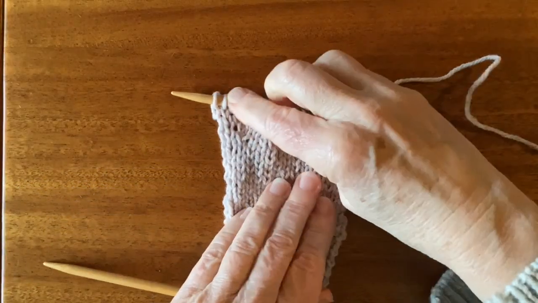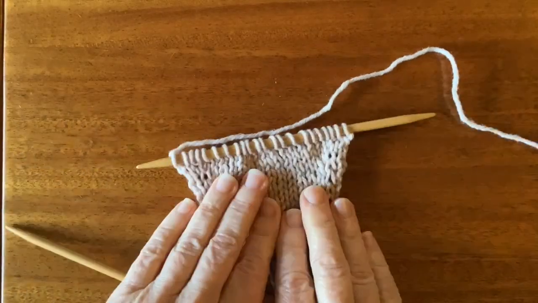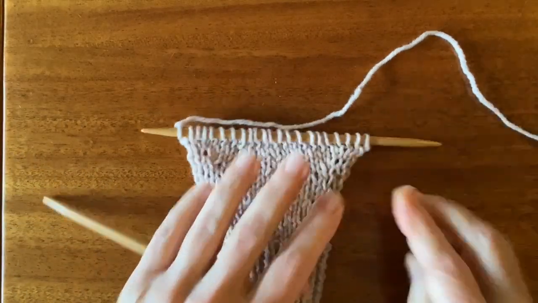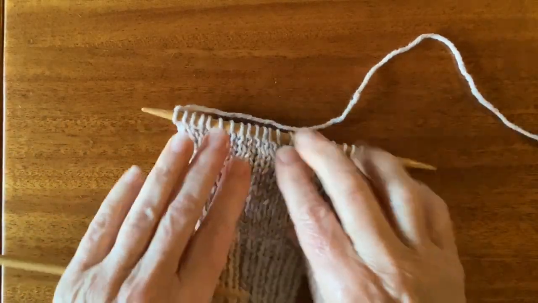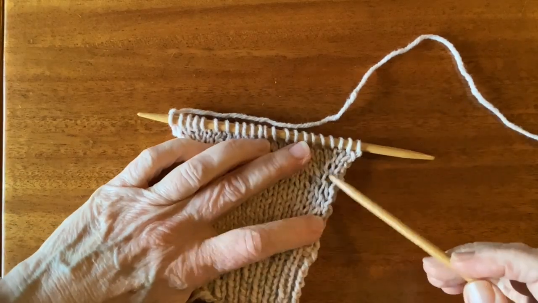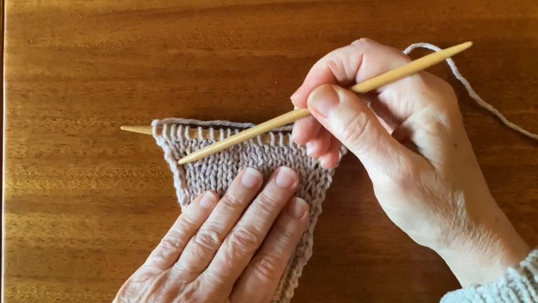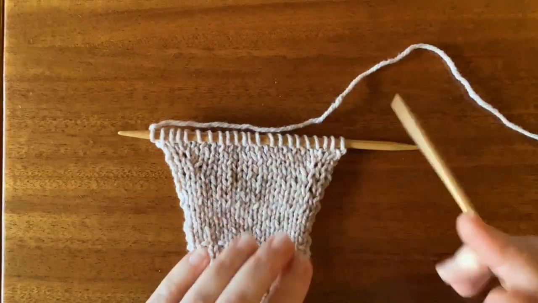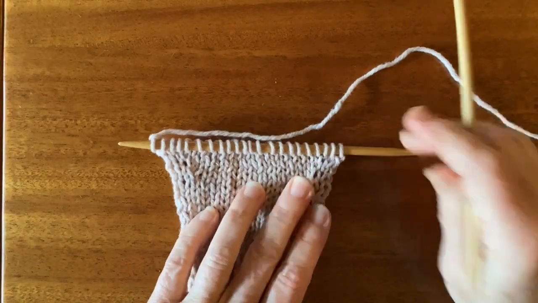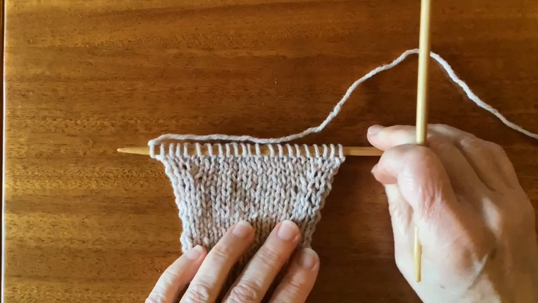And you can see, looking at it, how the work here is starting to flare out because of the extra stitches. But you can also see how the stitches kind of follow that curve because they are either leaning to the left or leaning to the right.